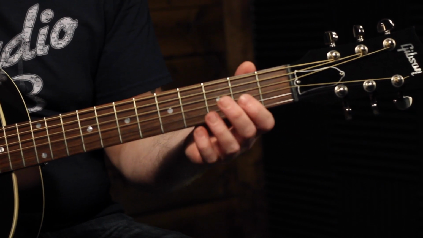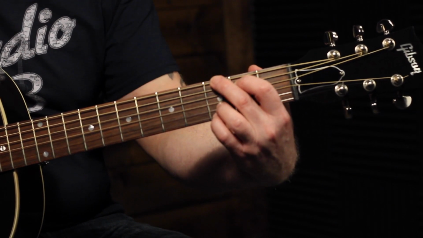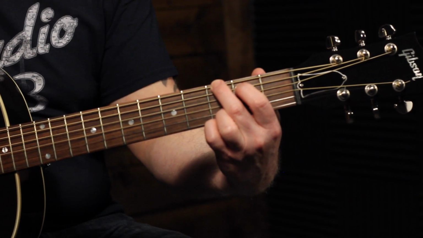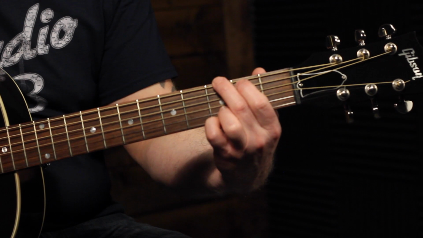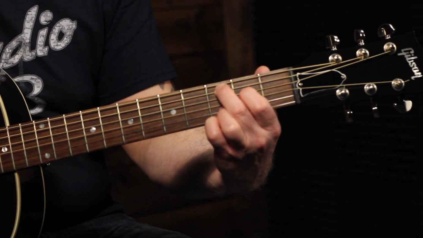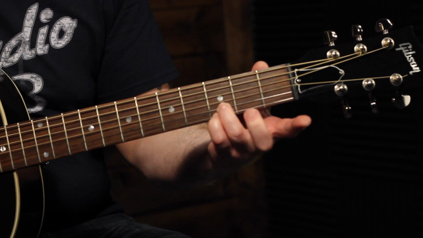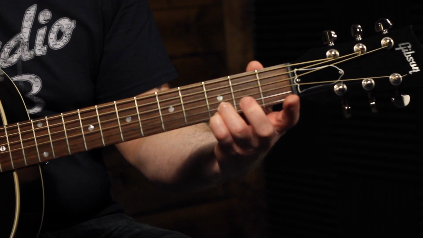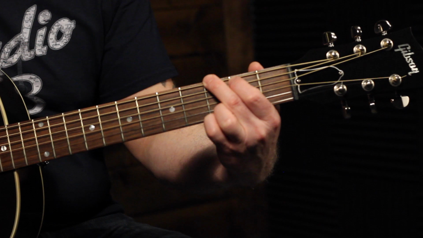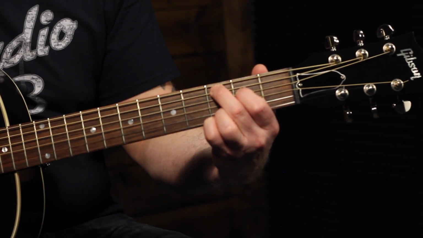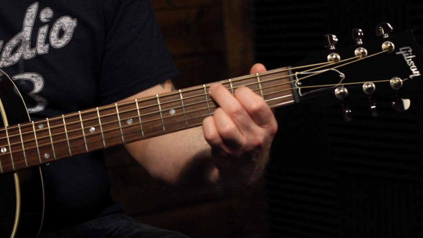So the C add 9 chord is still a C major chord, but it looks identical to this G chord, except these 2 fingers are going to be 1 string down. So this pinky and ring finger are still in the same spot they were for the G chord. We're just going to move these 2 fingers down, and that becomes a C chord.